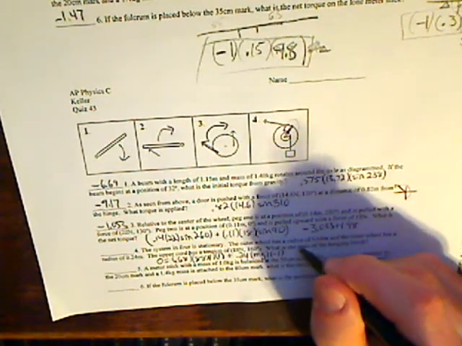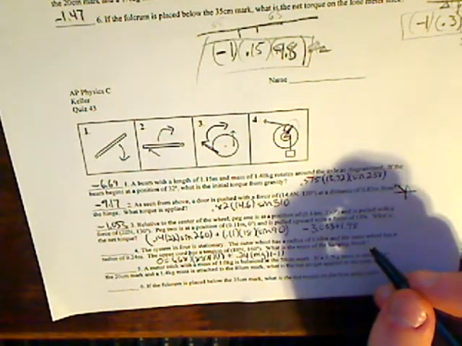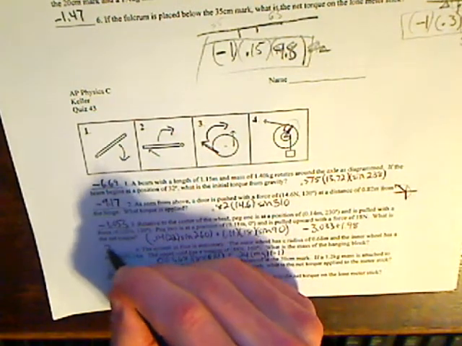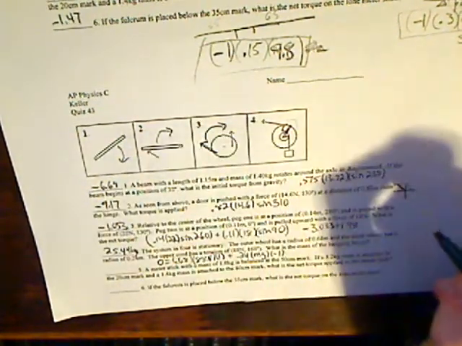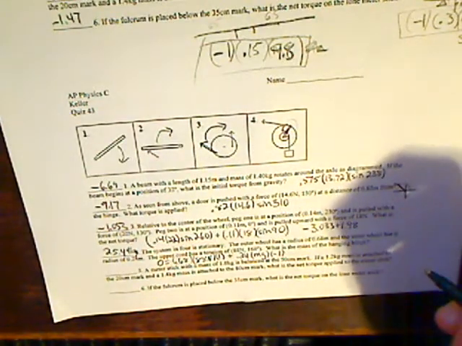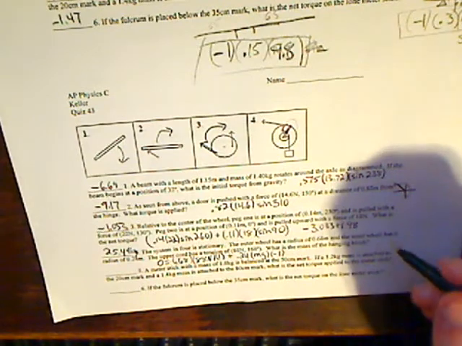So to get your mass alone, divide by 9.8, and you're going to end up with 25.44 kilograms.